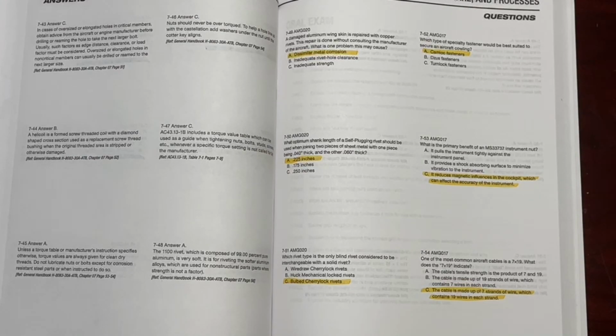Question 749. A damaged aluminum wing skin is repaired with copper rivets. This repair is done without consulting the manufacturer of the aircraft. What is one problem this may cause? A. Dissimilar metal corrosion. B. Inadequate rivet hole clearance. Or C. Inadequate strength. The correct answer is A. Dissimilar metal corrosion.